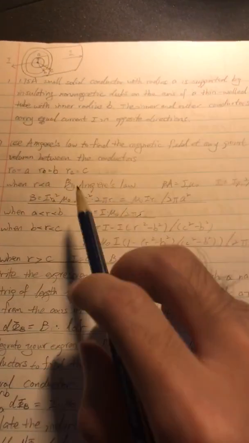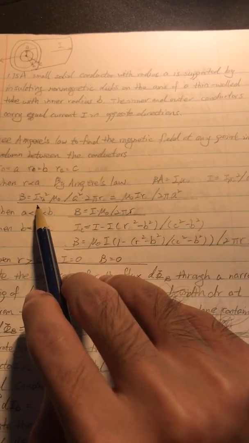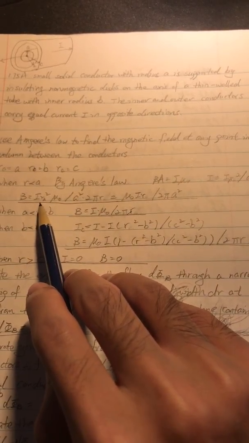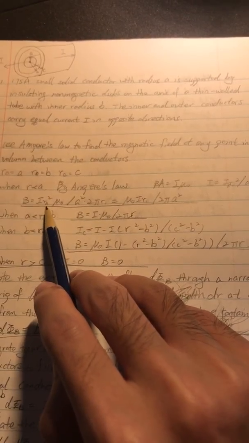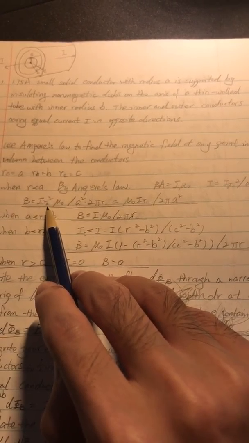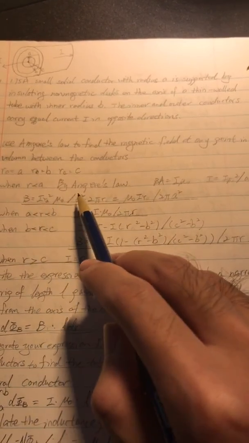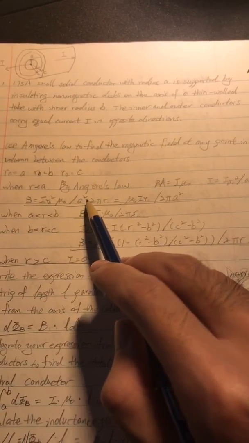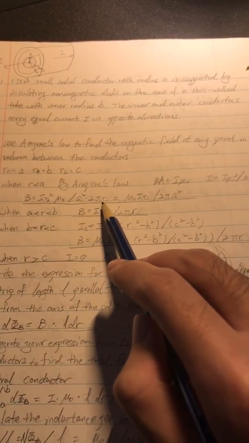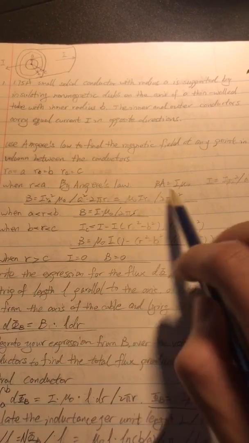conductor squared. And when we plug this function into this equation, we'll have the current I times r squared times mu zero over the radius of the conductor squared times 2 pi r. This is the area. When we simplify this, we will have the answer.